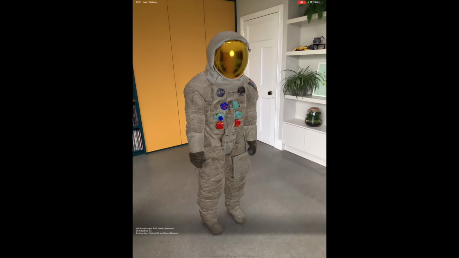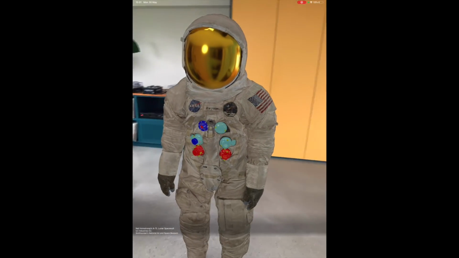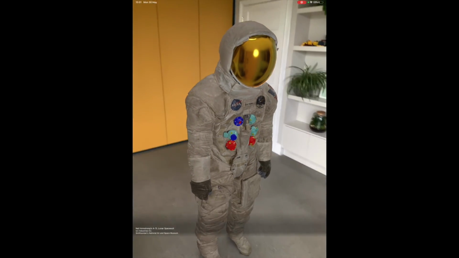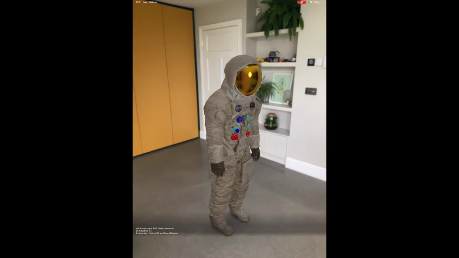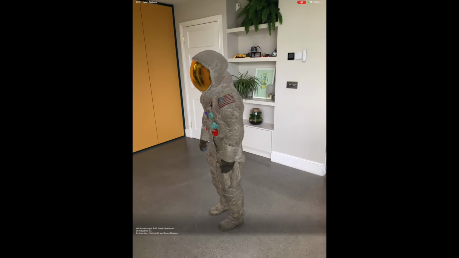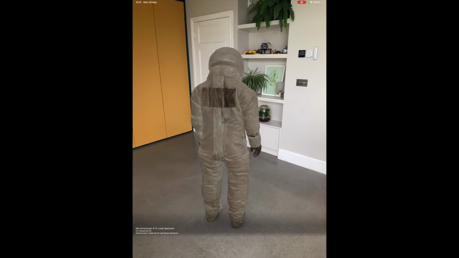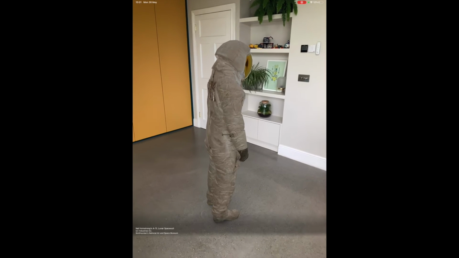Now I can actually look at this. I can move around and look at this from different angles by walking around myself, or I can simply rotate the model around and look at it from different angles. I'm simply doing that movement with my hands. So that is an example of one of the features that they have built into this.